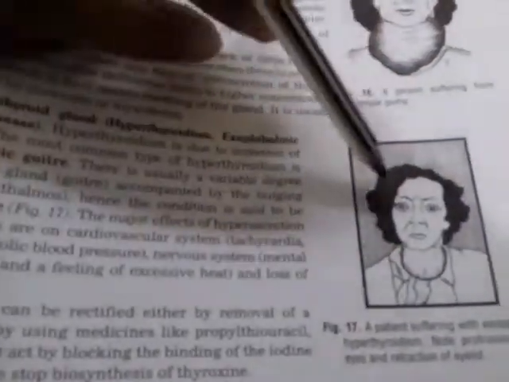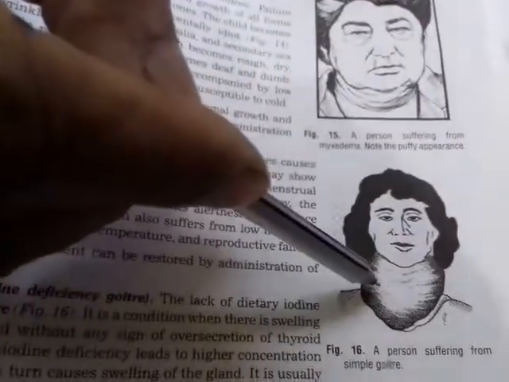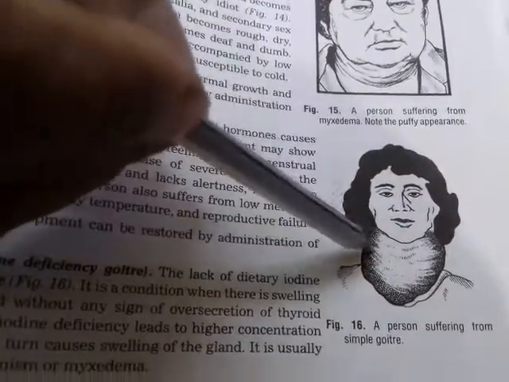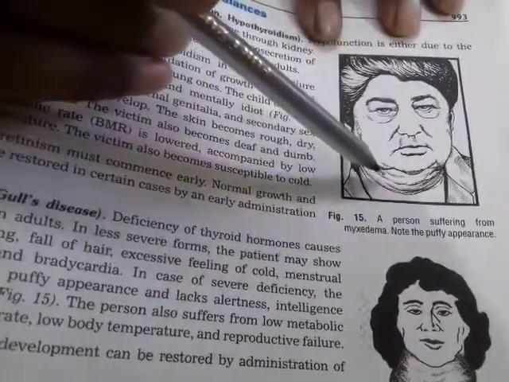You can see here, this is the exophthalmic goiter, where you can see there are protruded eyes. Also there is a swelling in the neck, and this is myxedema. You can see the puffiness in the skin, the swelling in the neck. So myxedema, this is simple goiter, and this is myxedema, the puffiness in the skin, and there is a swelling in the neck.